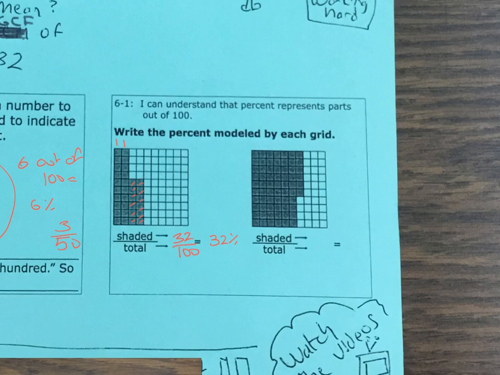Now let's look at this again. Let's take 90%, and this is on the next page. If we take 90%, what would that be as a decimal?